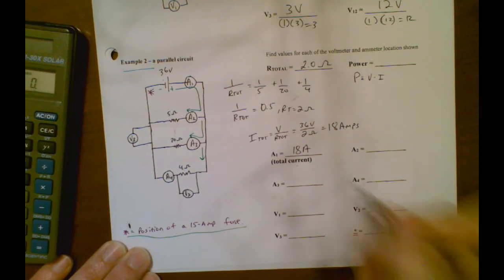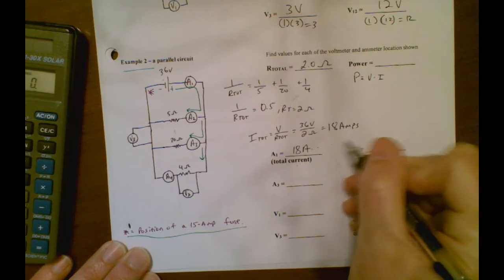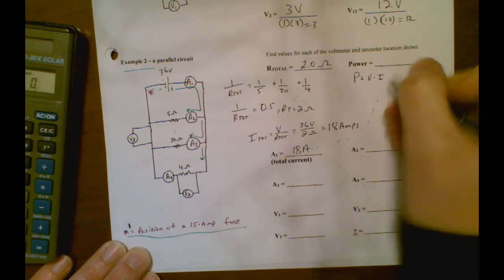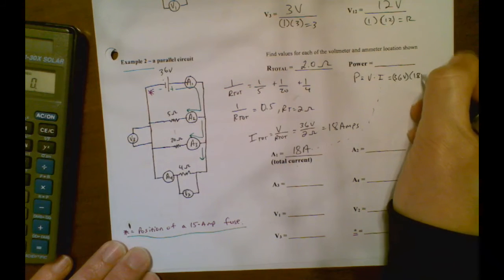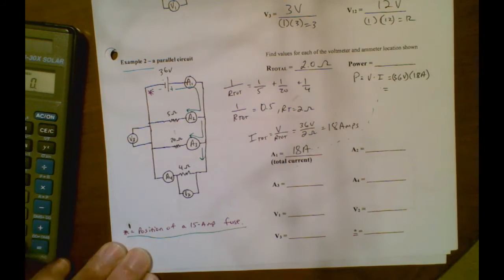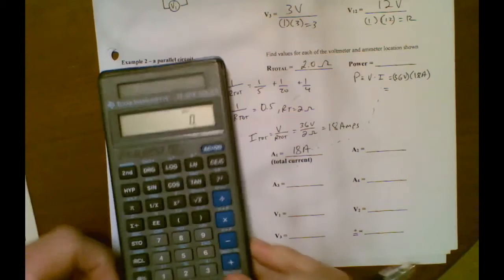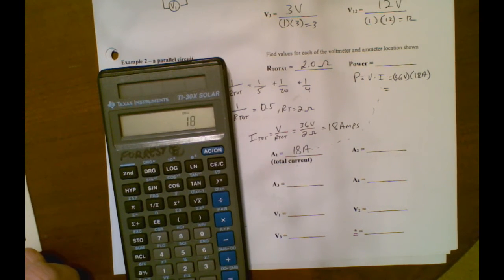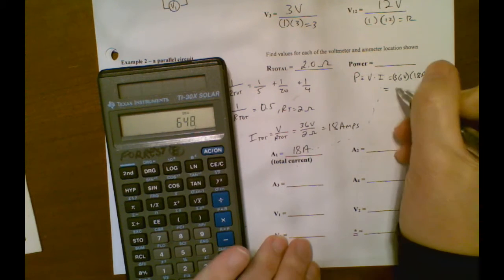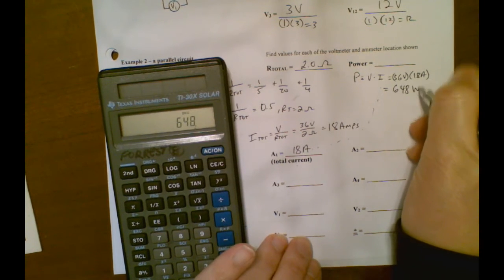So now I could go back up and use this. 36 volts multiplied by 18 amps. It's going to give me a lot of power. Six hundred and 48 watts.